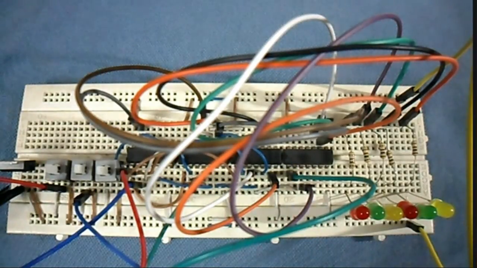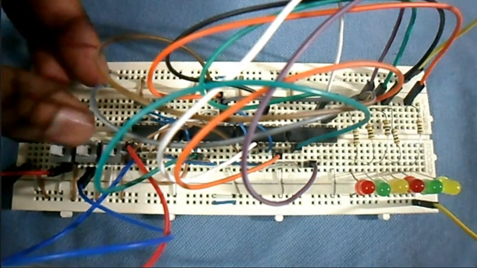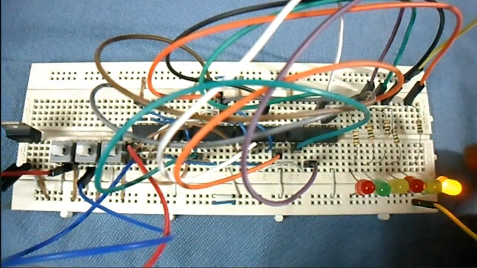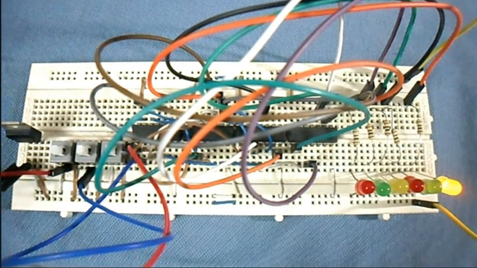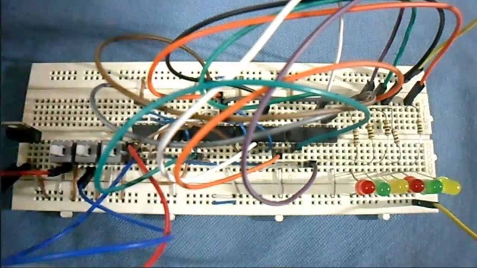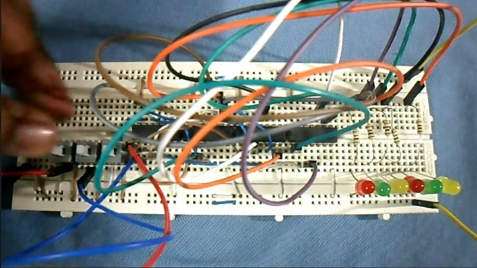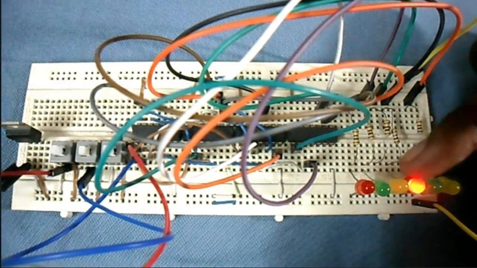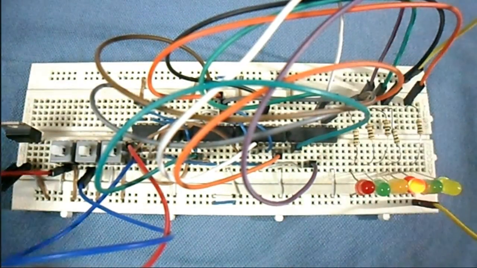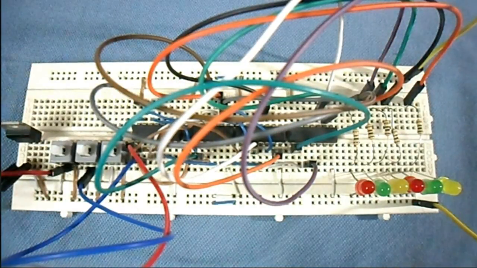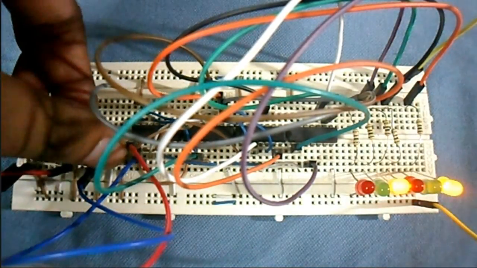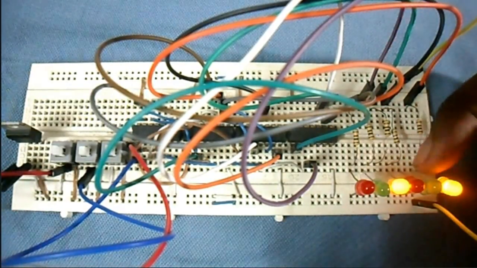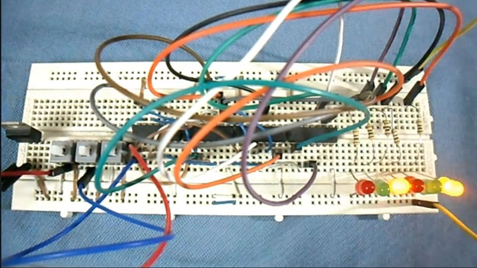Now in the circuit, if I give input 000, which is already given, no LED is blinking, which means the output is 0. When we give input 001, you can see the last LED is blinking. When we give input 010, you can see the third one is blinking, that is 100. If we give input 011, you can see 1001, which means 9.